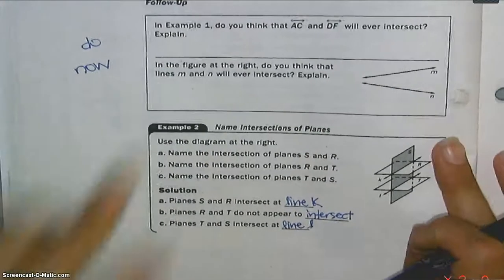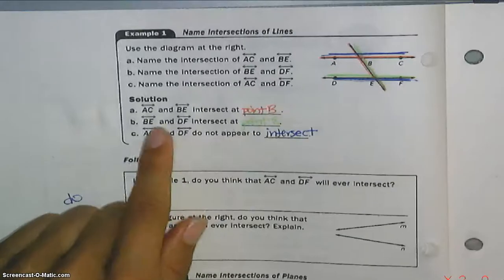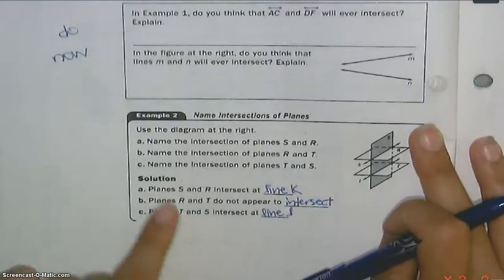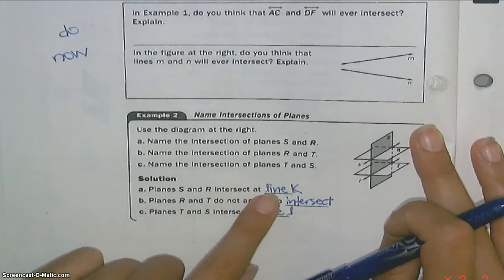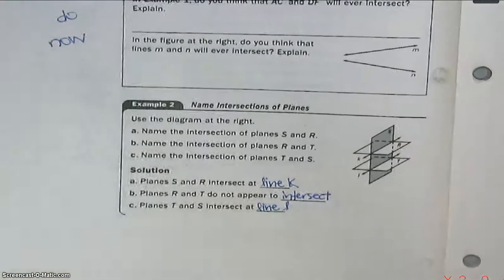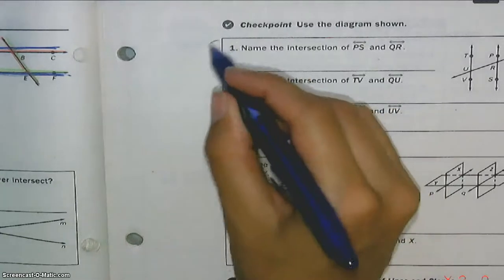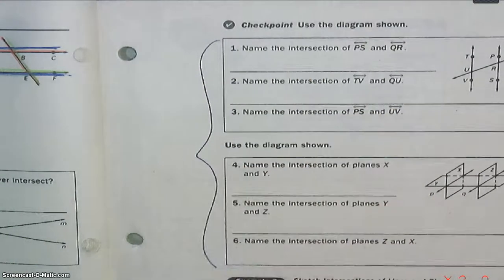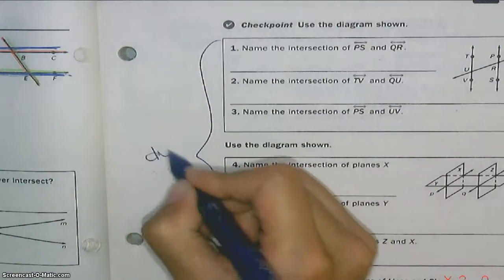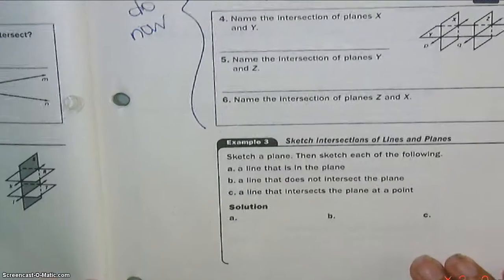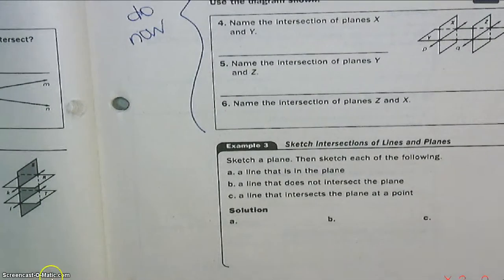So notice up here, when two lines intersected, they made a point, like we talked about. When two planes intersect, they make a line. All right, on the checkpoint, I want you to do all 6 of these right now. Do now. We are going to finish the rest of this in class.